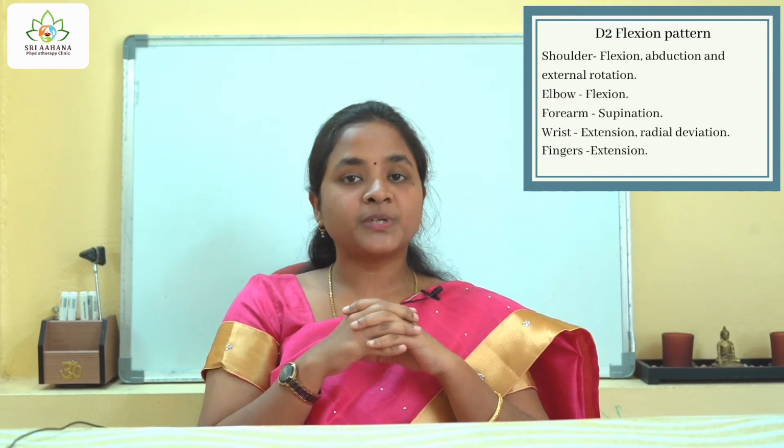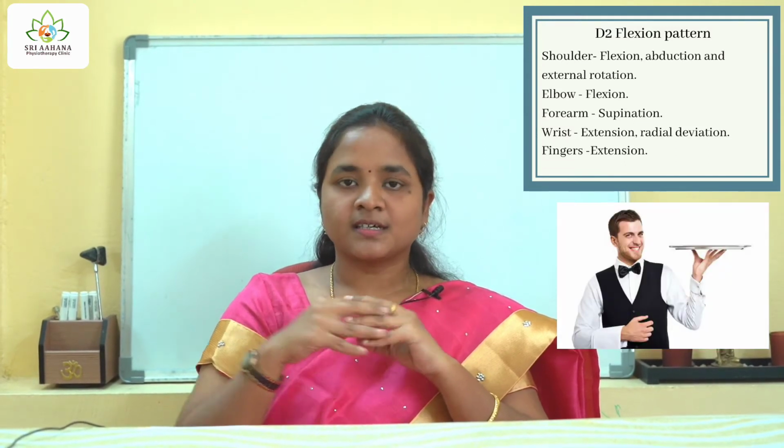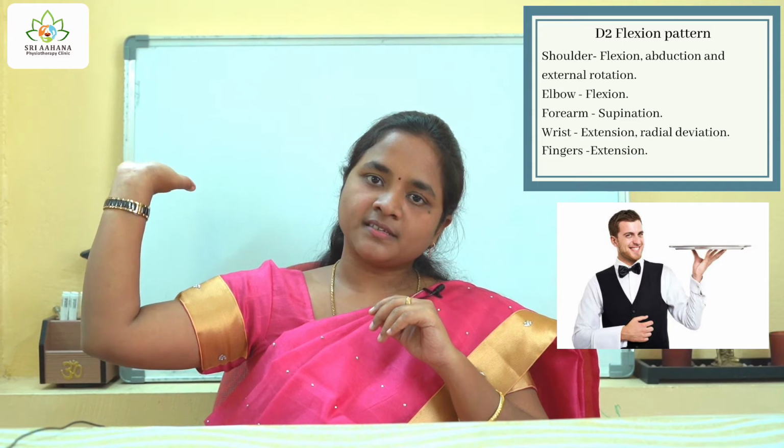Our today's topic is going to be about the diagonal patterns, and today it is going to be about D2 flexion and extension. So now let us get into D2 flexion. For this D2 flexion, the example that I am going to give you is the waiters carrying our lunch plates. The position will be generally like this.